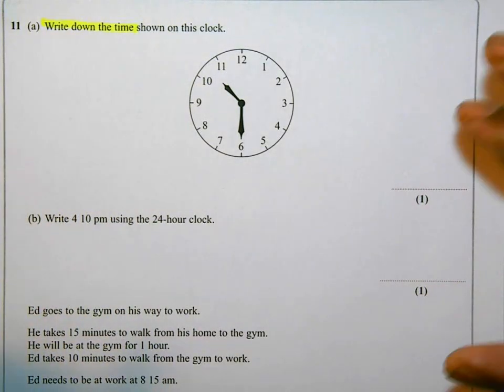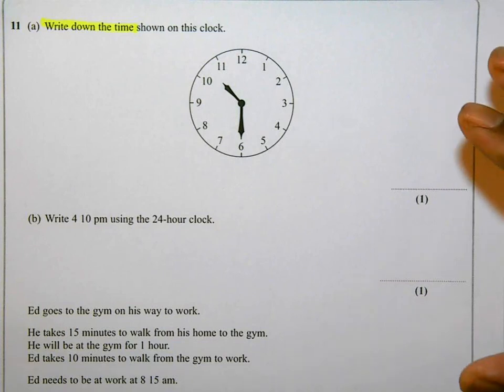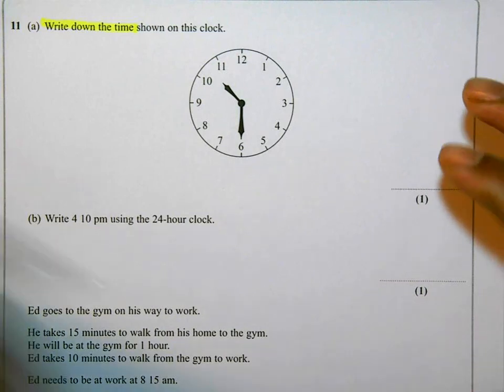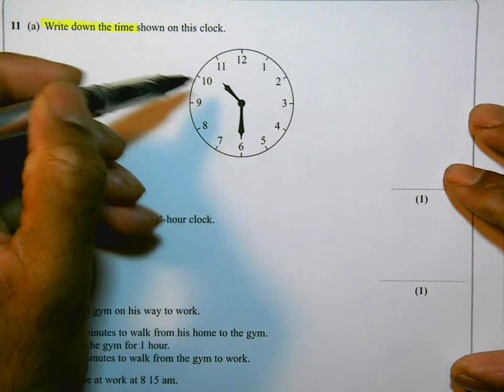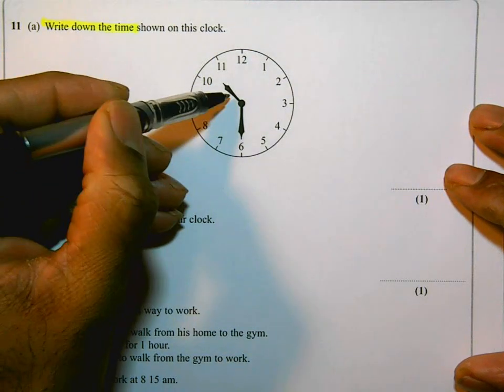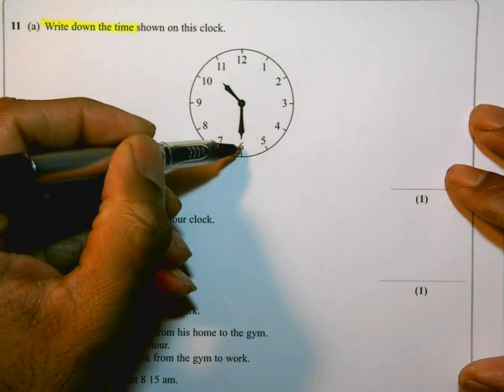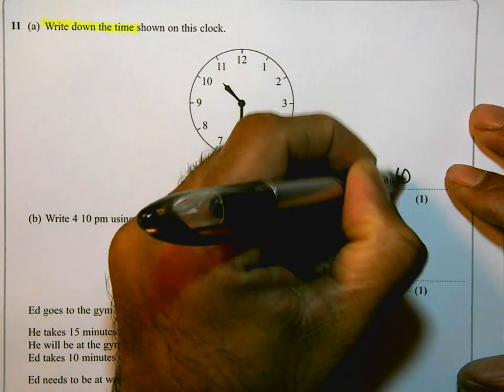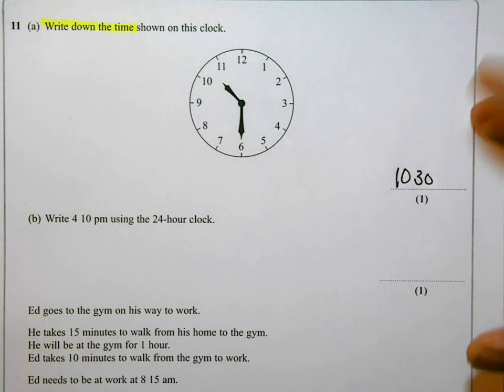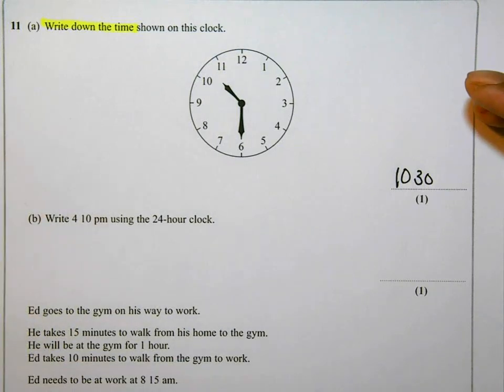Write down the time. We don't know whether it's AM or PM. We don't know if it's a 24-hour clock, and that's it. You just write down the time. The shorthand is between 10 and 11, and the longhand is at 6, so it's 10:30. Okay, pretty straightforward, pretty easy. Most likely they'd accept it if you wrote AM or PM.